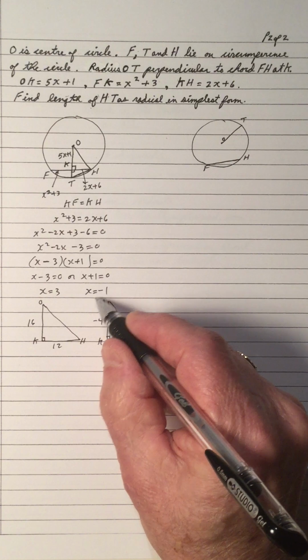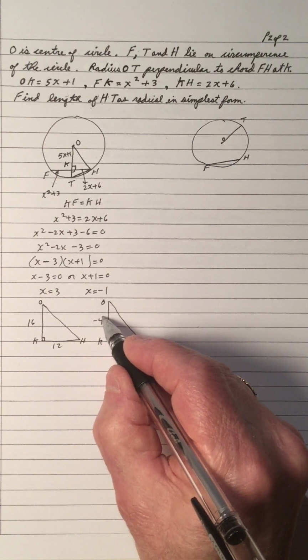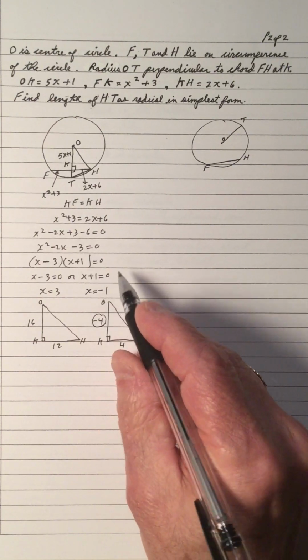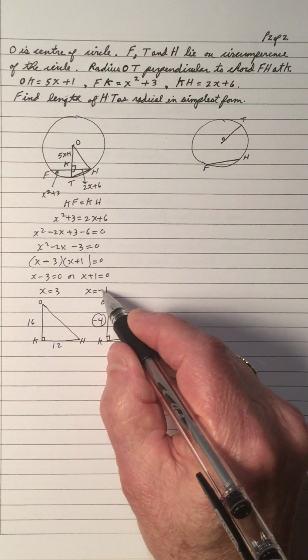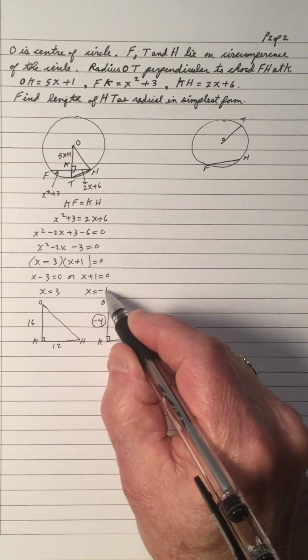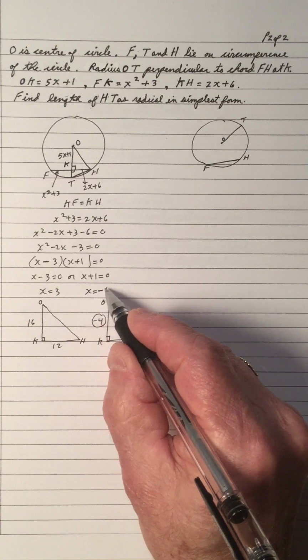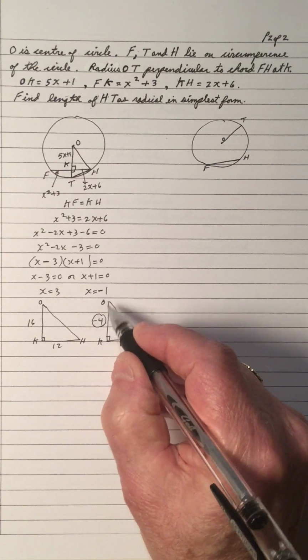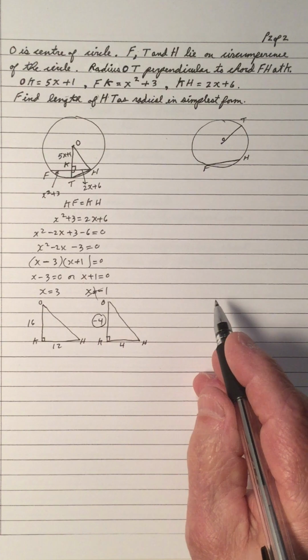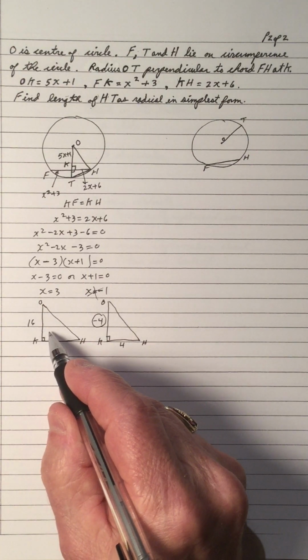So again, not because it's negative. Because it made this side of the triangle negative, I can't use it. Because sometimes in math, even though this number is negative, it can work. You don't always throw it away because the x is negative. It's because it made the side negative. So we can't use that. So this is the triangle we're dealing with.